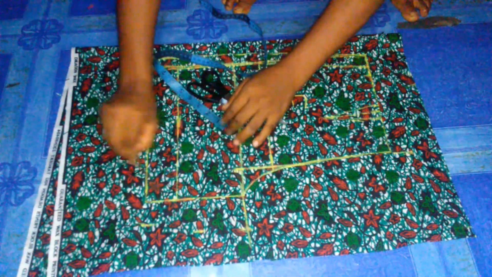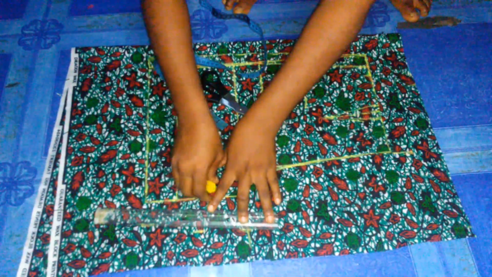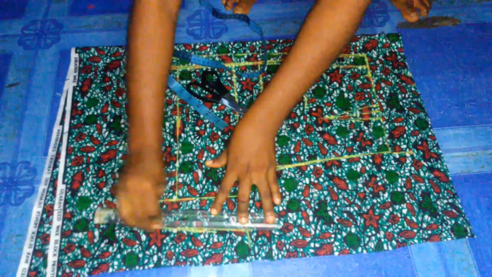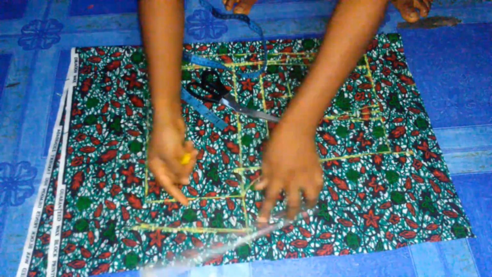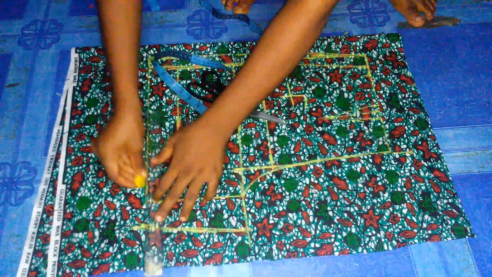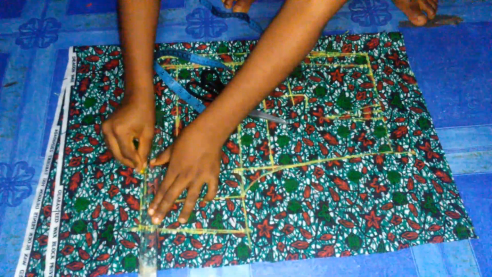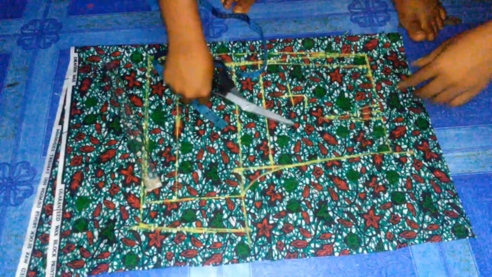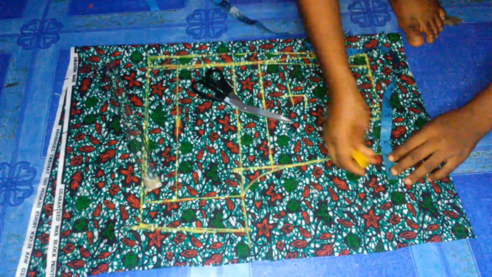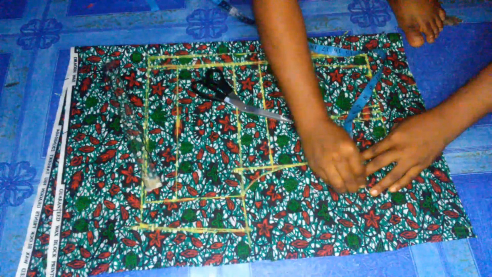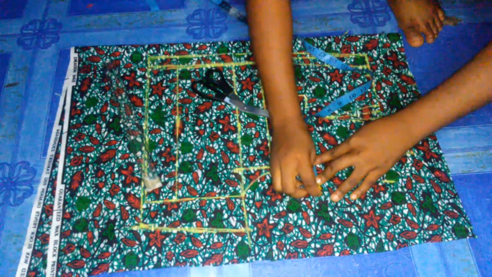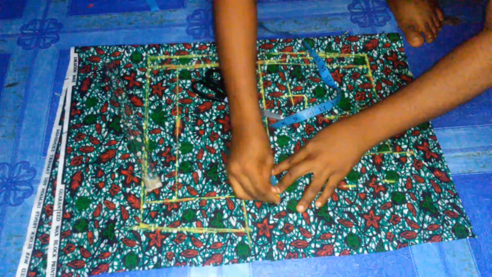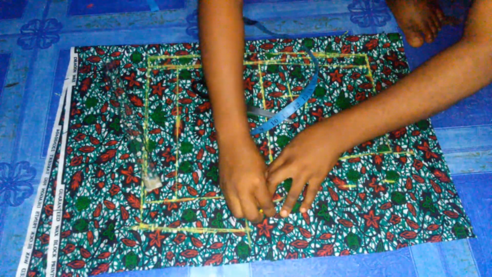But at my hem side, I added 1.5. I want it to be fitted at my hem, so I added 1.5. So at your crotch curve, you are going to also add 2 inches. As you can see me doing, I'm coming out by 2 inches.